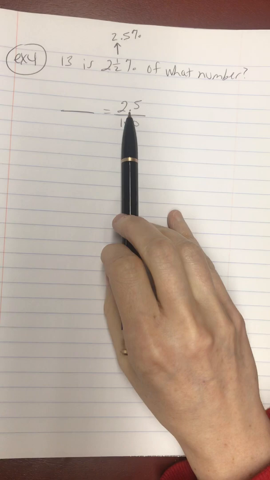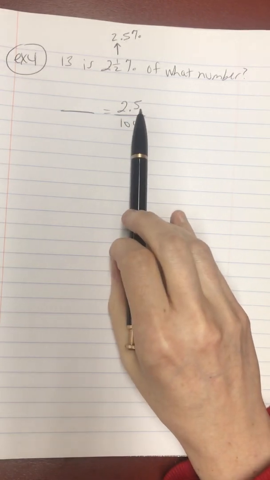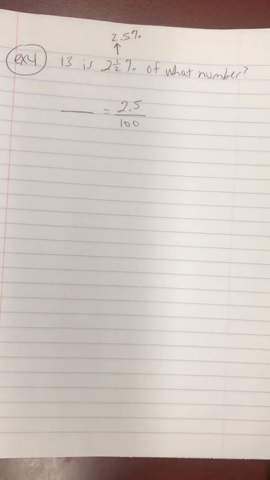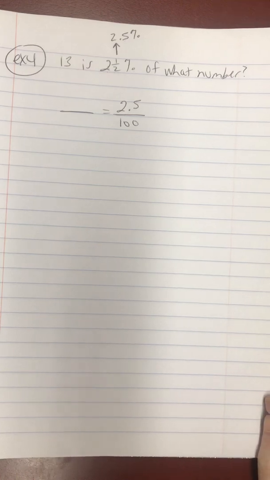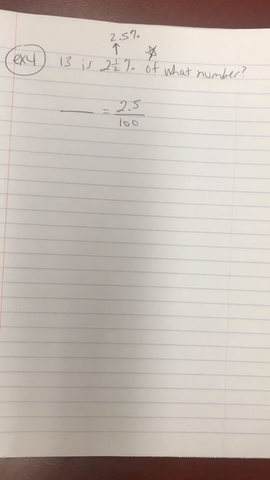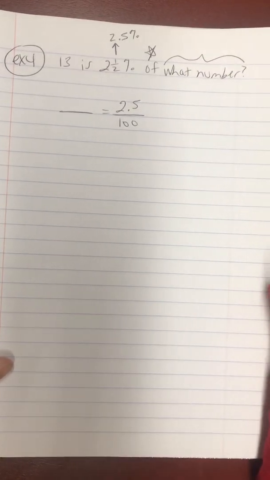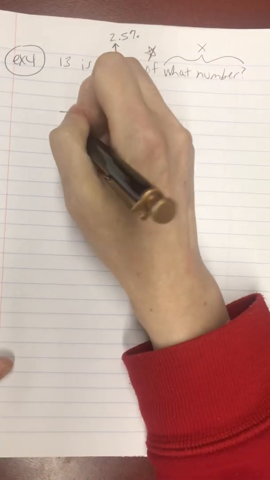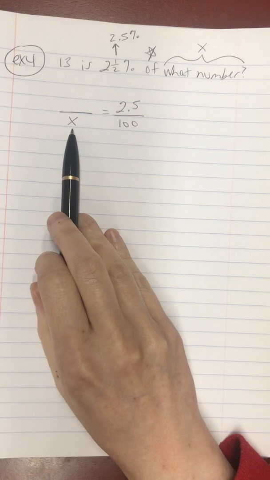Again, if any of you left it as 2.5, or if any of you wrote it as 5 halves and put that here, all of those are perfectly fine things to put there. So don't think that this is a better way. It's not. I just like decimals better than fractions, but you can totally use whatever method you like. All right, so again, you want to look for the word of. Here's the word of. What comes right after the word of? Well, there it is again, the phrase what number? So that's my x, and that goes on the bottom of the fraction. Whatever comes after the word of goes on the bottom.